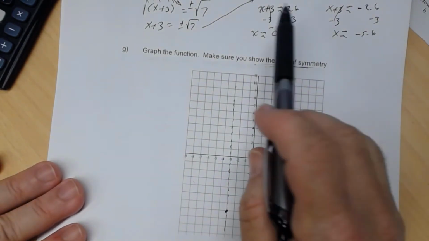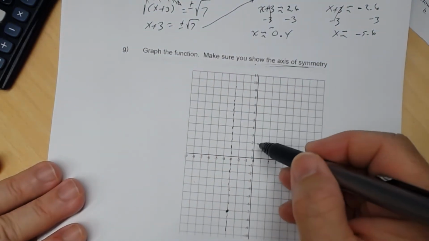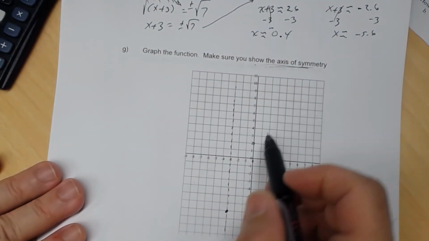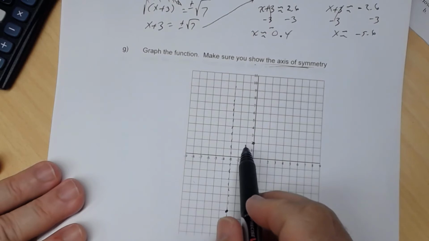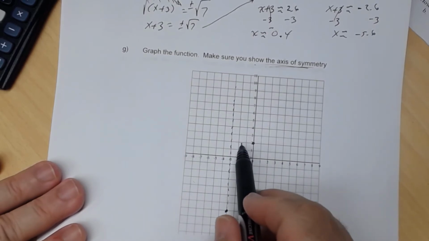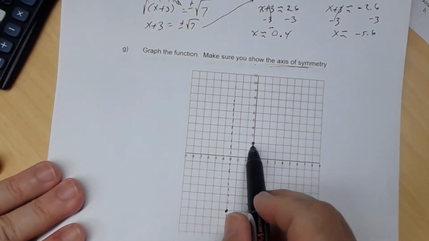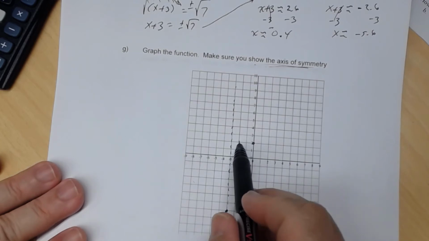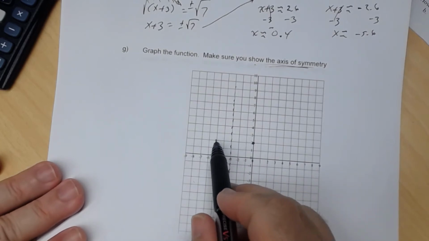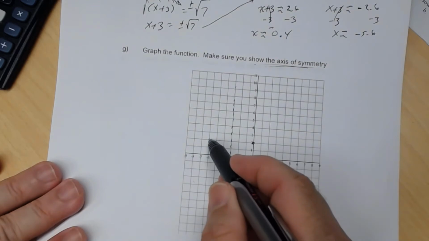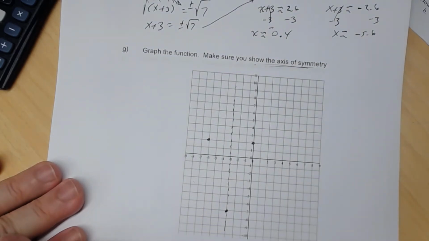The y-intercept is 2. So here's my y-intercept right here. Now notice, if the y-intercept is 2, that's 3 units to the right of the axis of symmetry. So I'm going to go 3 units to the left. So here's another point then. So this would be another point on the graph. Right? Another point on the graph.